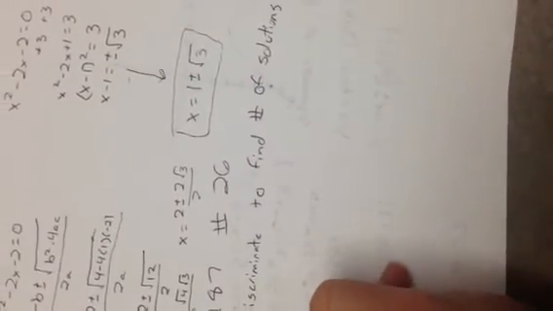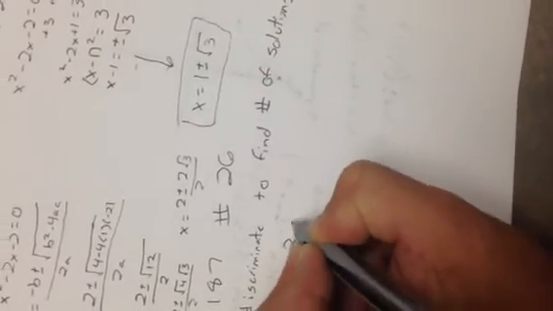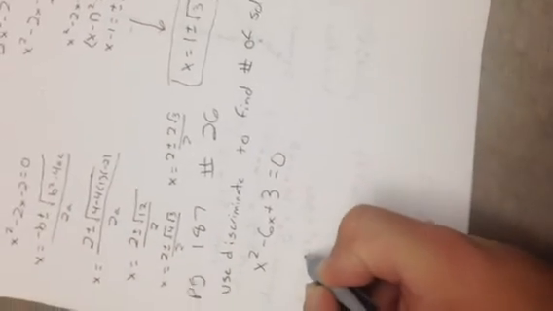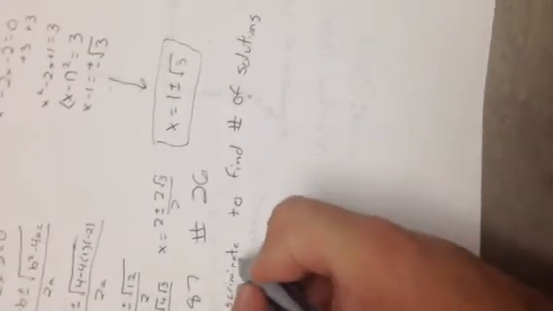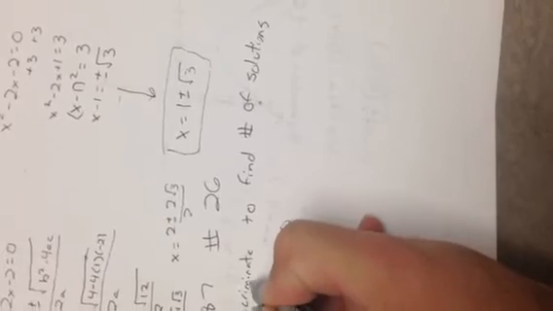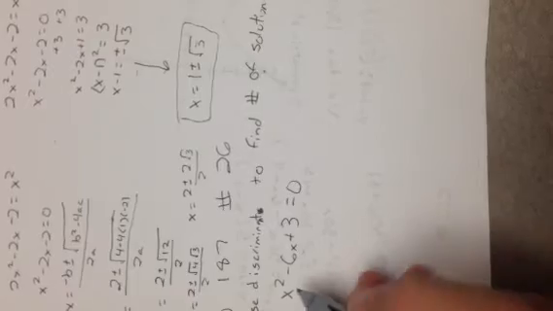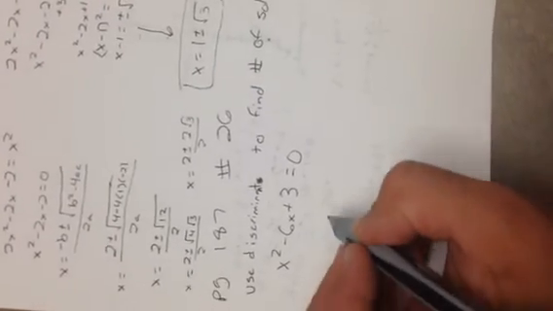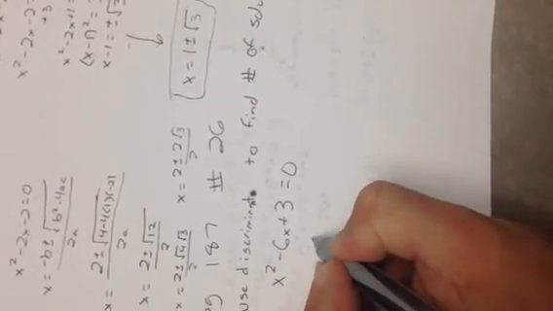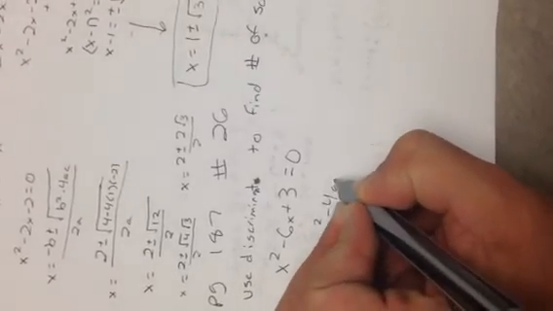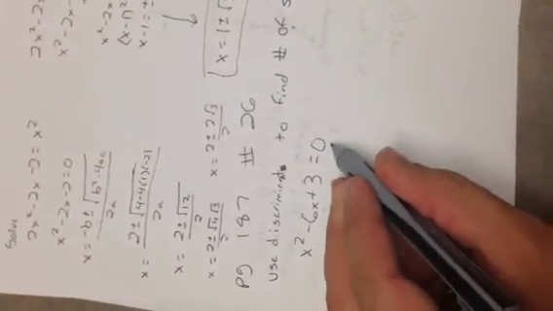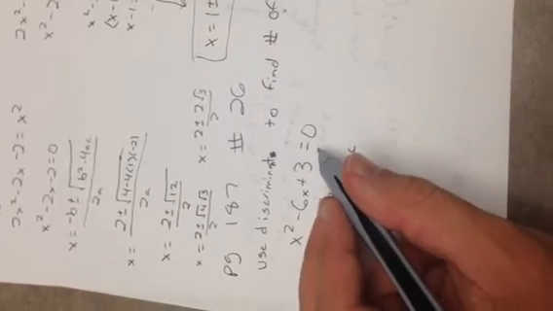On the second problem, we want to use the discriminant to find the number of solutions. And on number 26, we have x squared minus 6x plus 3 equals 0. Well, the discriminant discriminates between the different solutions. Then we go ahead and we can do our b squared minus 4ac, that's our discriminant. We can only do this when we're equal to 0, so that's a big priority for us.